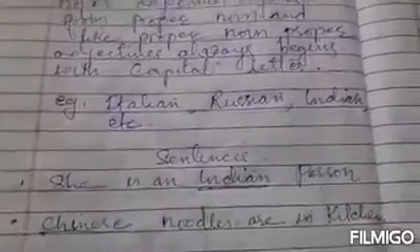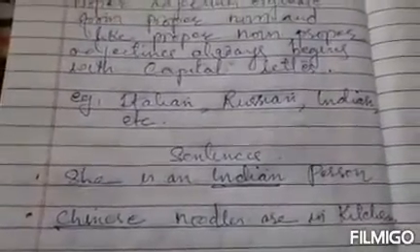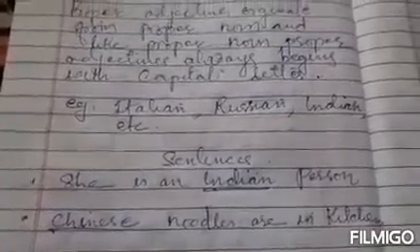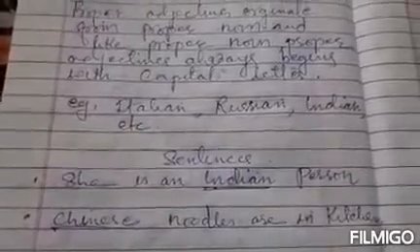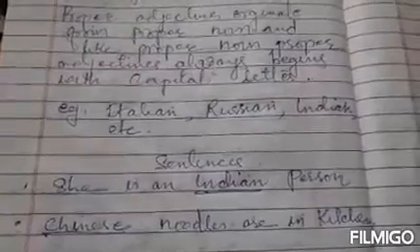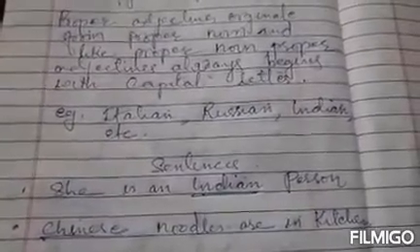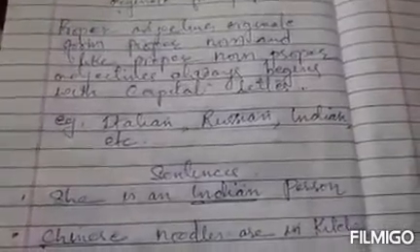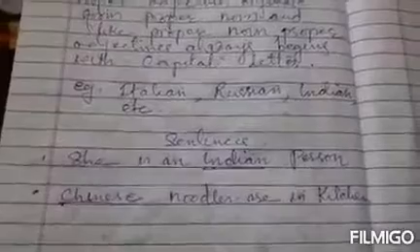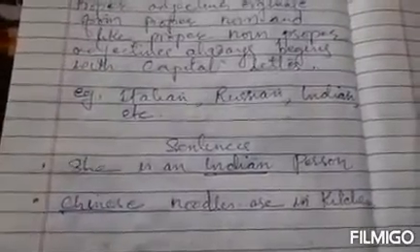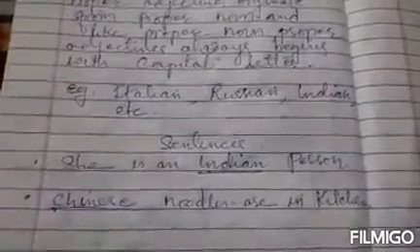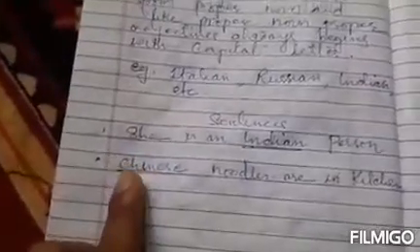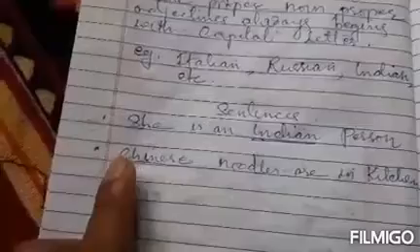So next let's learn with the sentences. She is an Indian person. Here Indian refers to someone who is from India. That's why Indian should be in capital letter, so this is a proper adjective. Number two, Chinese noodles are in the kitchen. Here the noodles are from China. That's why it is written as Chinese, and the first letter of Chinese should be a capital letter.